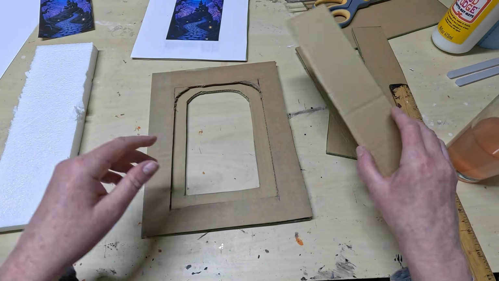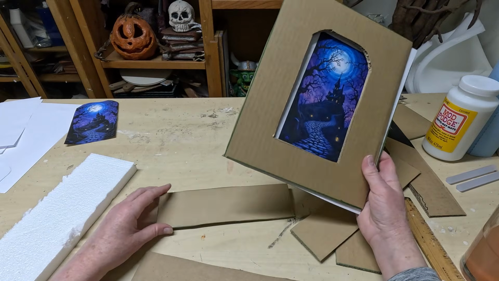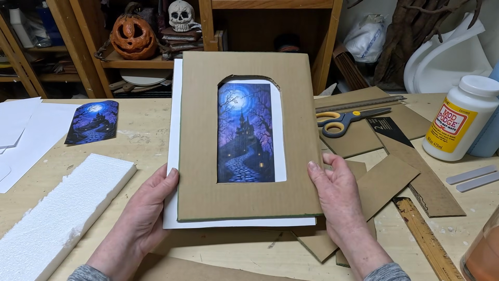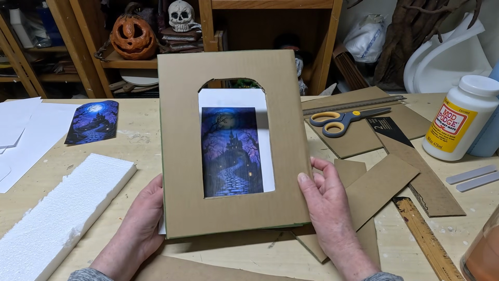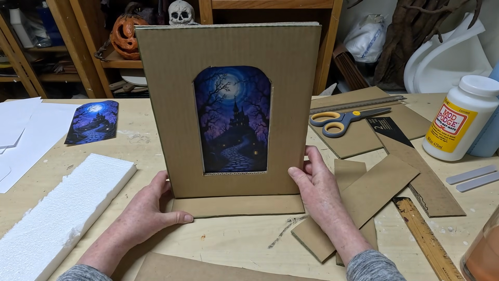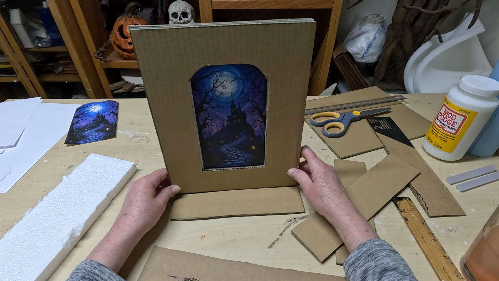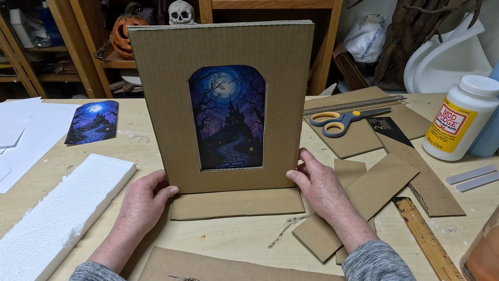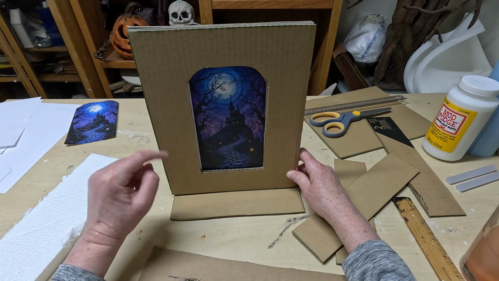Now, here's where things get a little bit more interesting. So for instance, okay, here's that one. This is the smaller opening of the panel that fits almost precisely around my photograph there. So this is going to be glued to the 2-inch piece of cardboard for the top and the bottom.